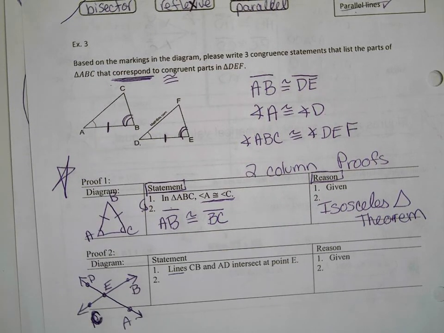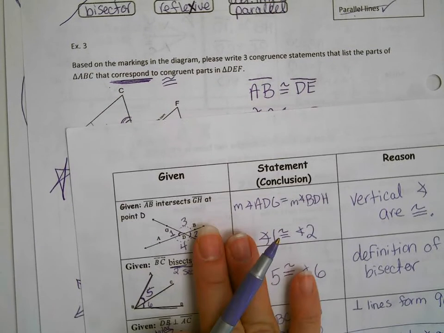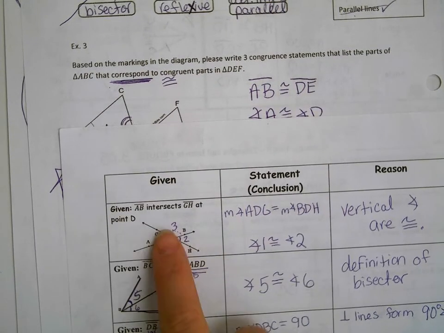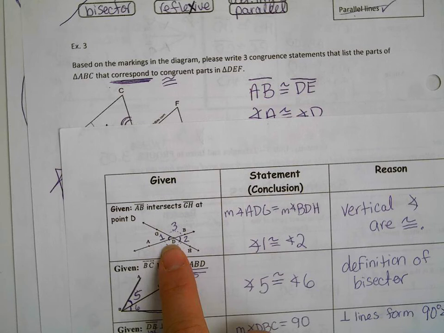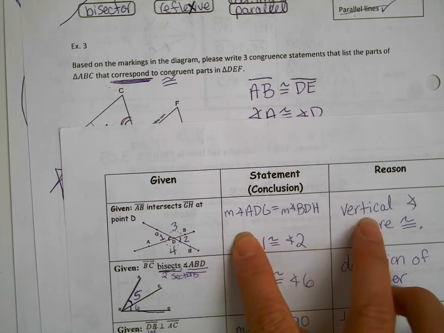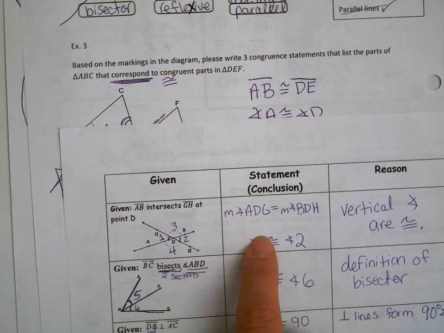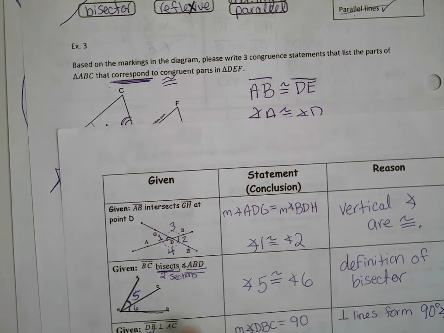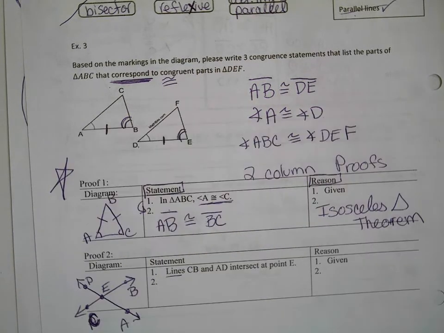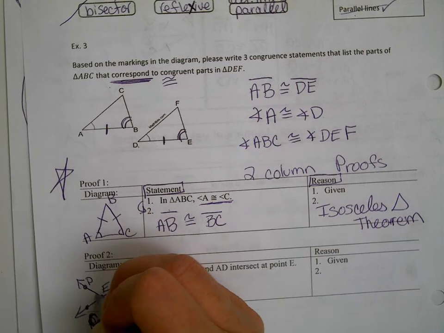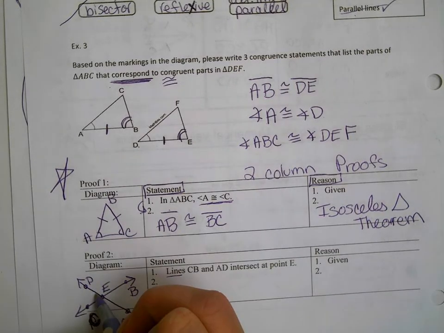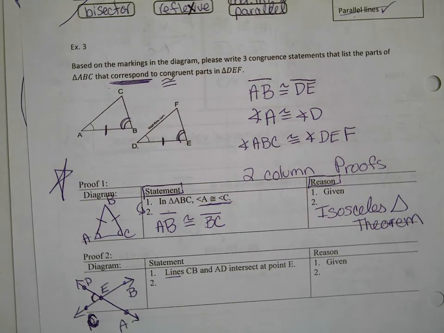Okay? So when we have intersecting lines, going back to our boxes here, when you have intersecting lines, we create these vertical angles. So lines that intersect at a point create vertical angles. So we have to kind of mark up our picture to decide which angles are equal. Well, this angle here, I'm going to put a little 1 in there.